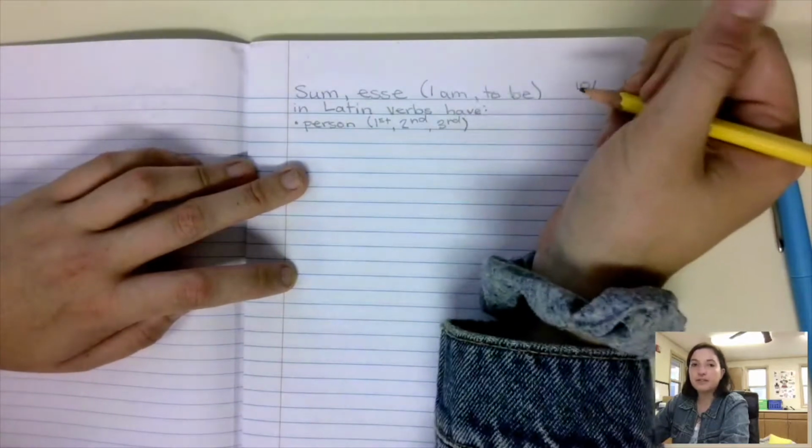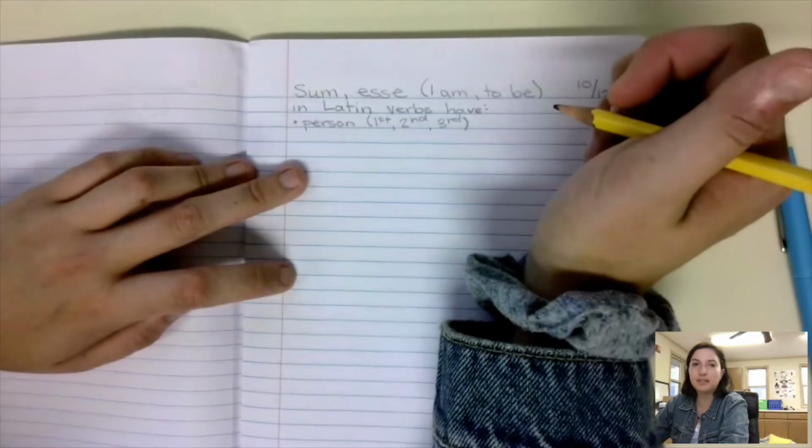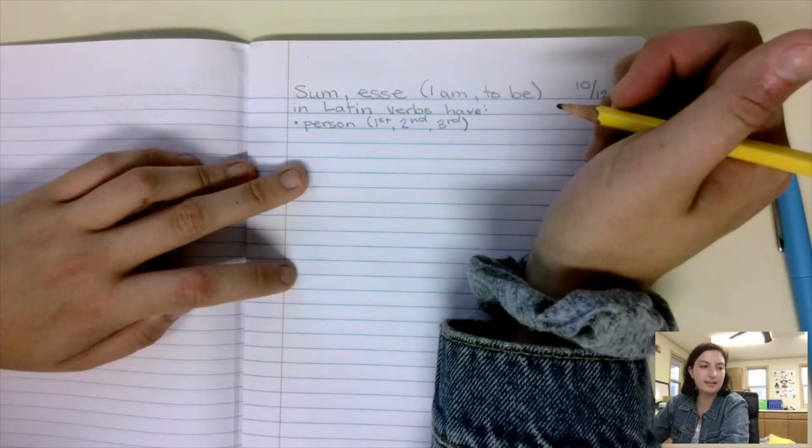First person means I or we are doing the verb. Second person means you or y'all are doing the verb. And third person means he, she, or it is doing the verb.